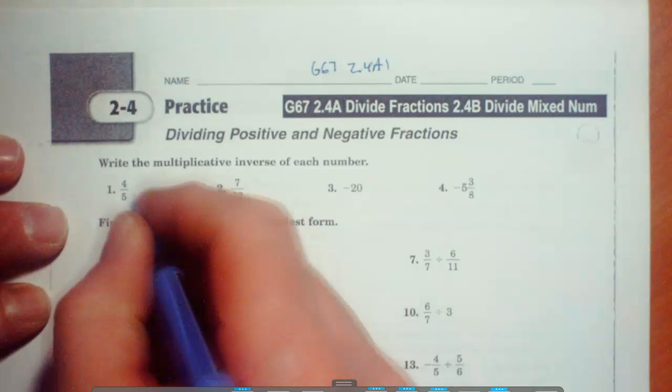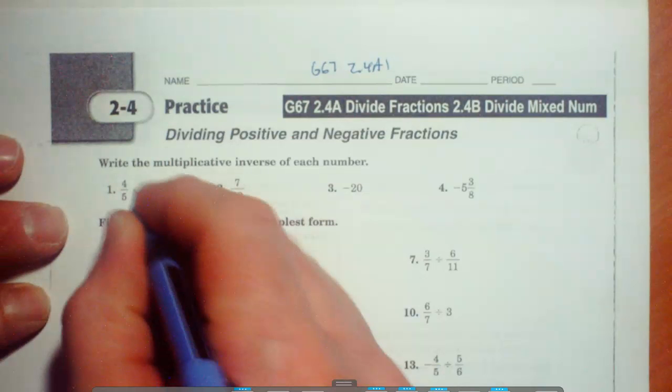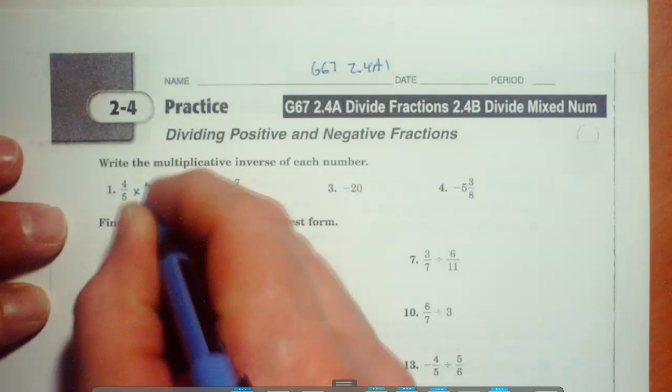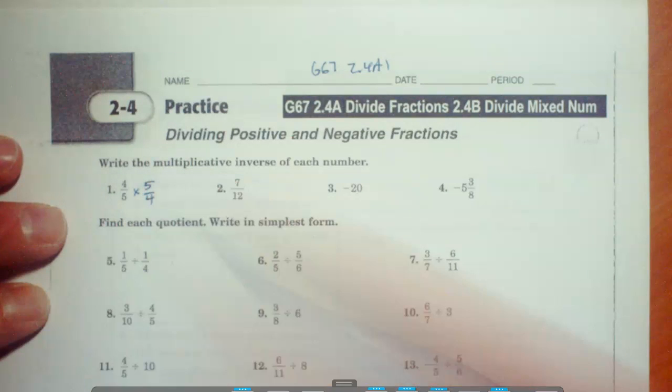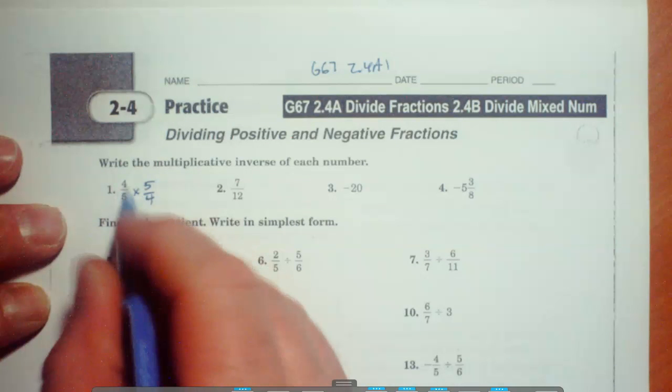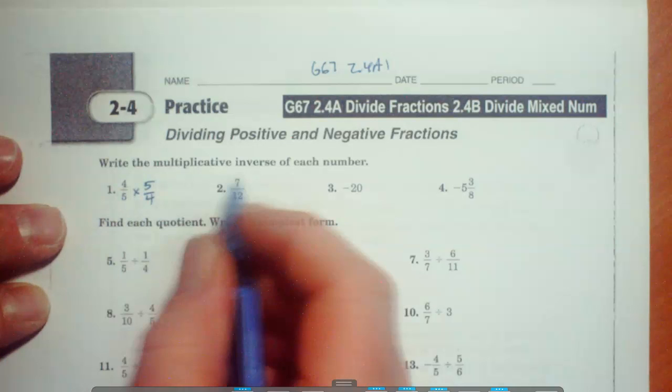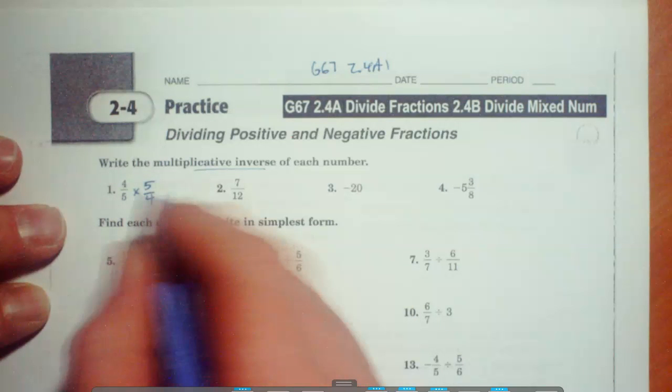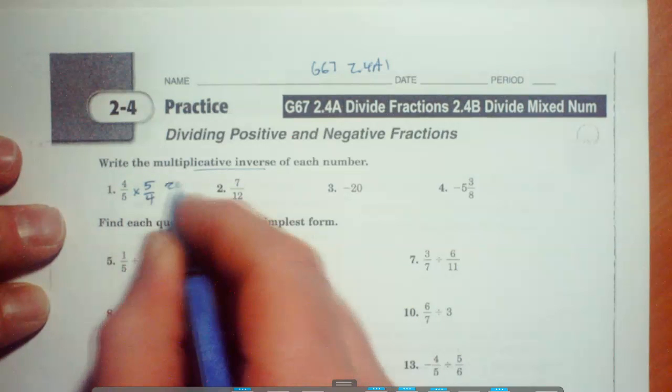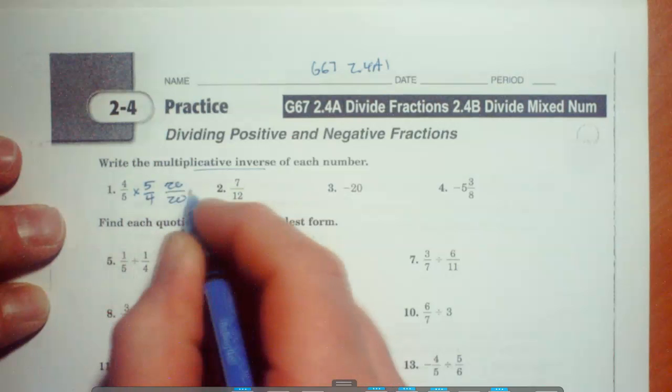a reciprocal is. A reciprocal is just going to be the opposite of this. So this would be 5 over 4. We just flip it. And the reason for that is so that when you multiply a fraction by its reciprocal or its multiplicative inverse, you're going to get 1. 5 times 4 then is 20. 4 times 5 is 20. 20 divided by 20 is 1.